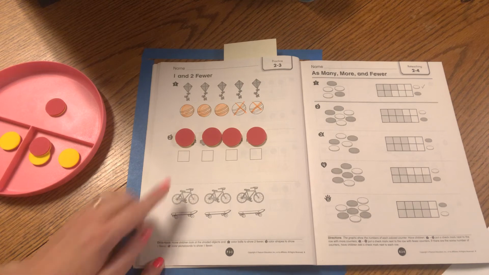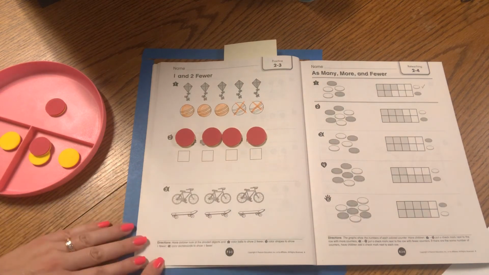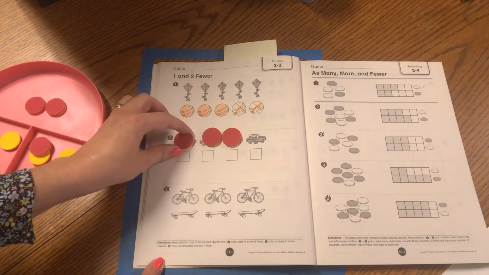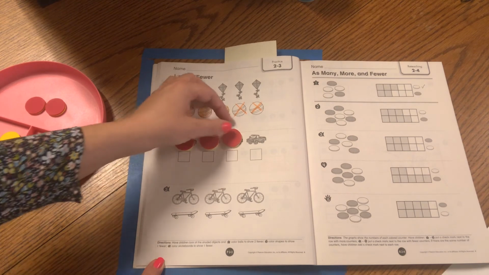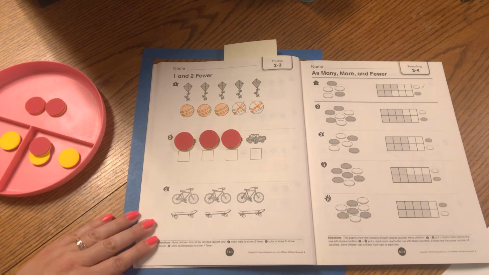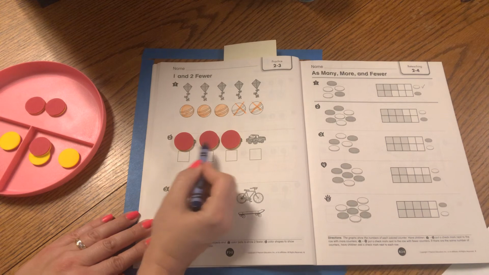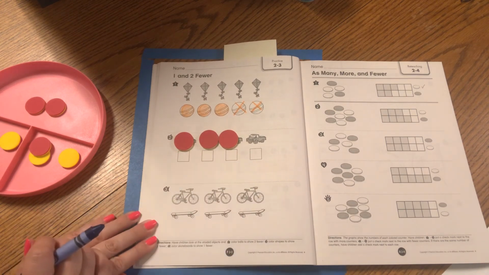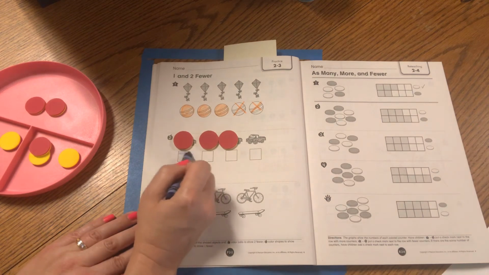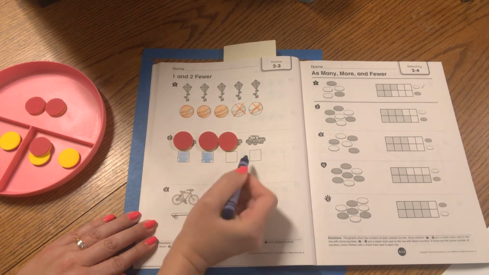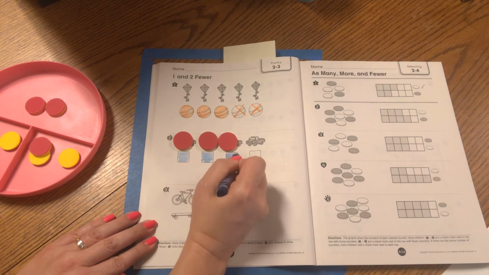Now, I want to show 1 fewer square than trucks. That means I'm going to take 1 of the dots away, and then I'm going to make my dots touch the top of the squares because I am showing one fewer. So if I have 1, 2, 3 dots left, how many boxes will I color? 3, that's right. 1 boxy square, 2 boxy squares, and 3 boxy squares.